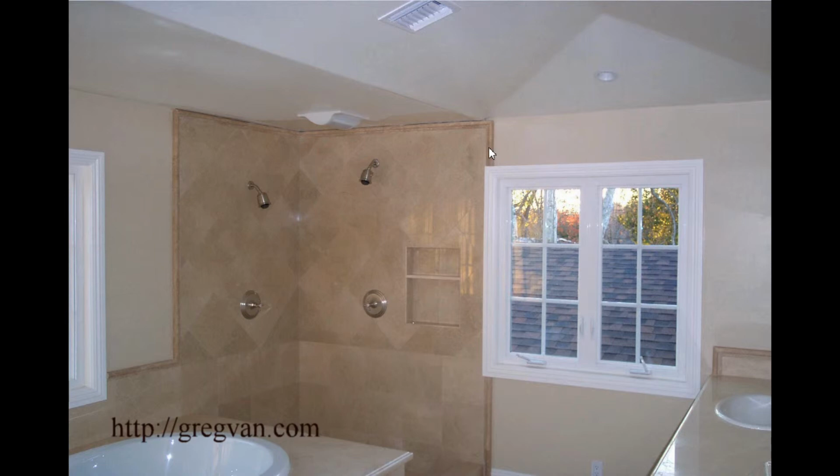Now, one more thing we're going to need to focus on is the design of the shower, the layout. We got diagonal tiles, and then we have horizontal tiles kind of going. We got a different pattern here.